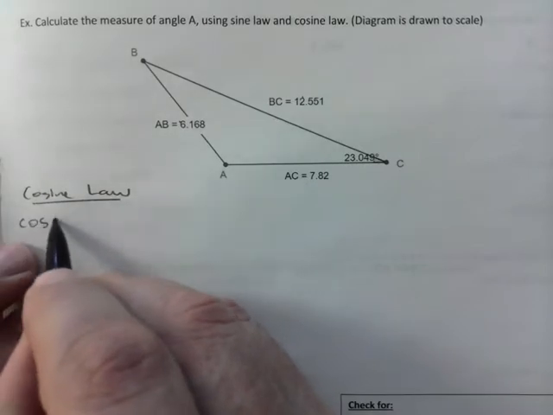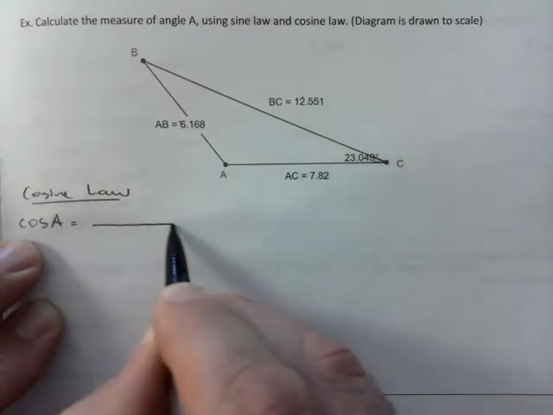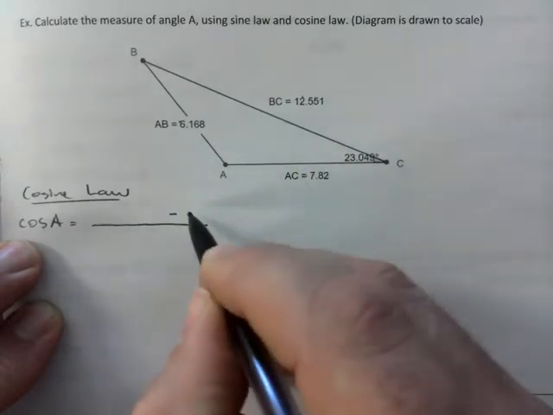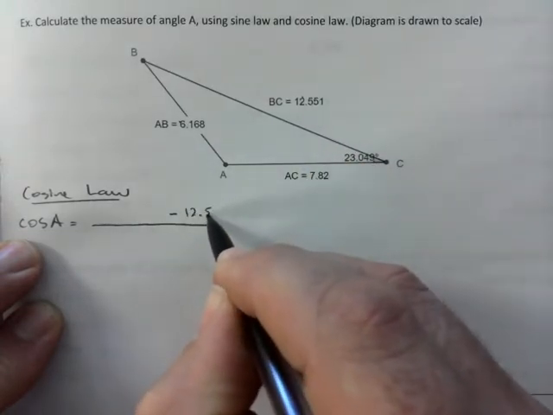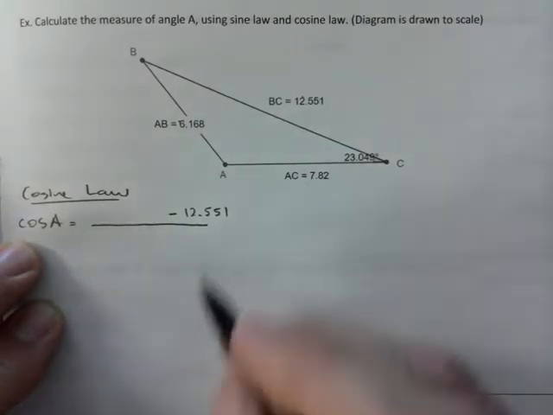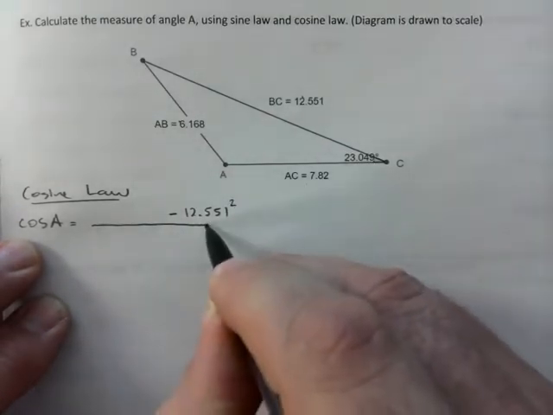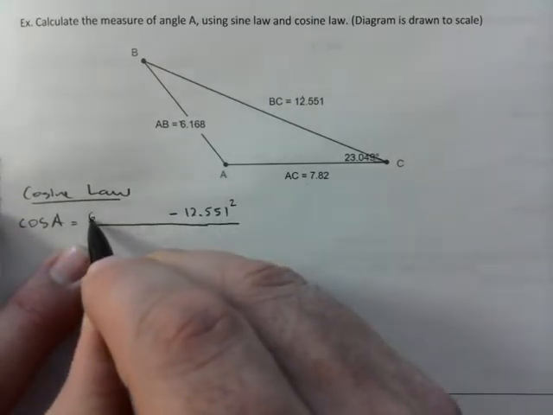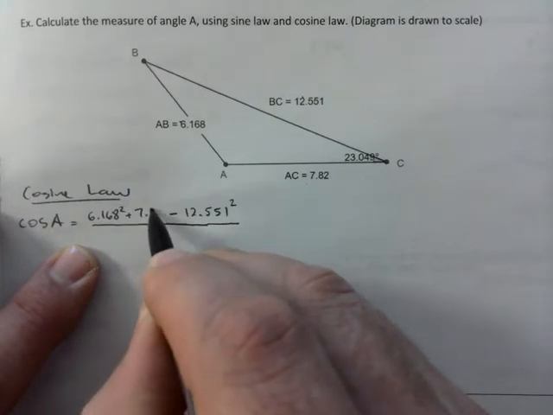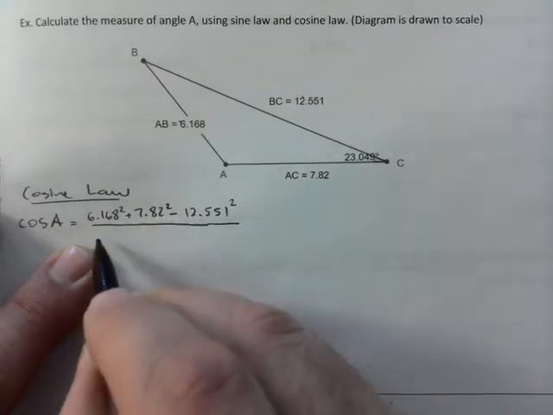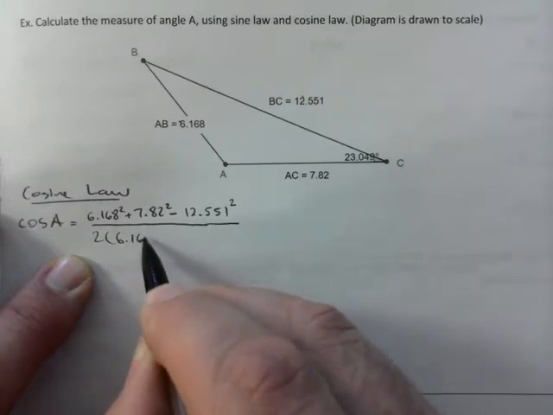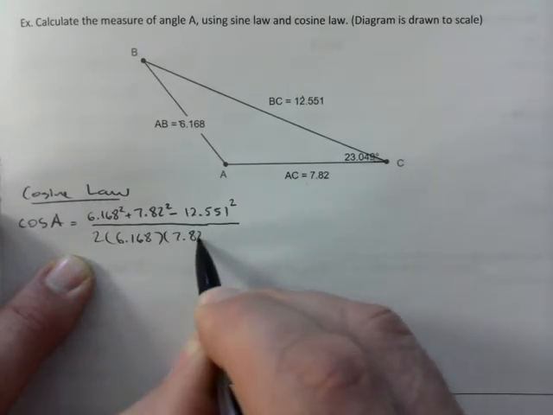So cosine of A is equal to the first number I write down. Notice that I use 3 decimals for some values. Just go ahead and use all of them. And so make sure you square it. And then it's 6.168 squared plus 7.82 squared. You should remember that. And it's 2 times 6.168 times 7.82.